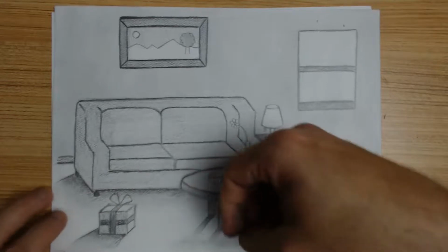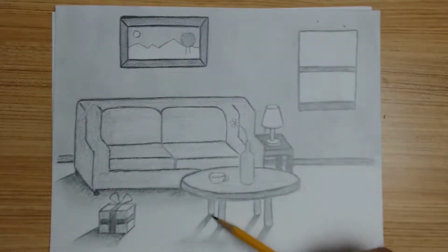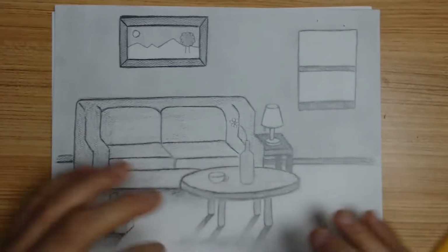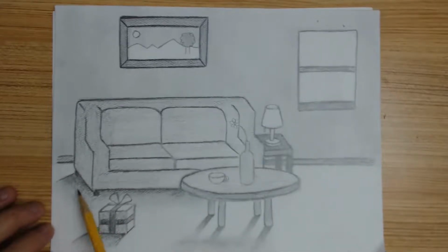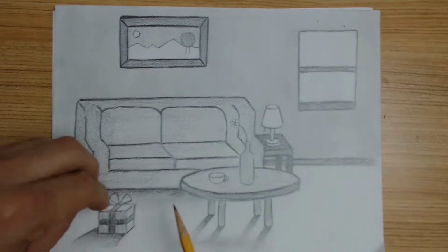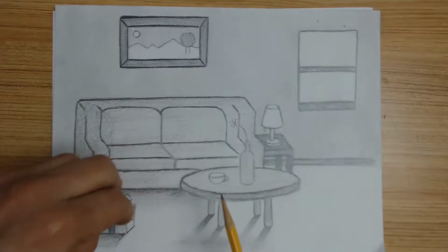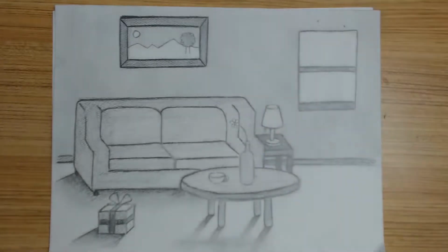Let's call it dies out, like dissipates. So it's defined when it touches the object, like at the legs, but everything else is very gentle. Same thing with the gift. Same thing with the couch. When it's close to the actual couch, yes, we define this line, but the shadow itself near the object is dark, and as it goes away from the object, it opens up and dissipates. All right.